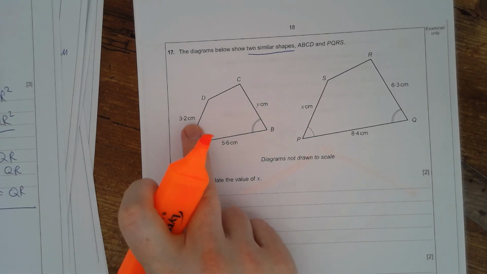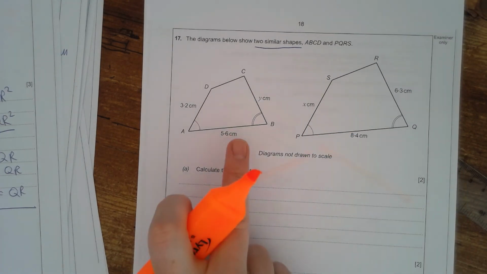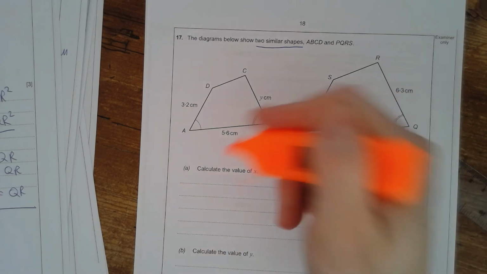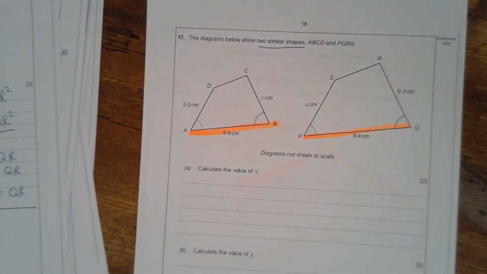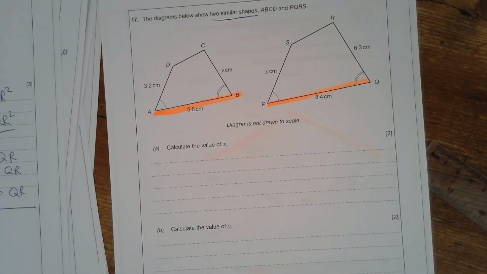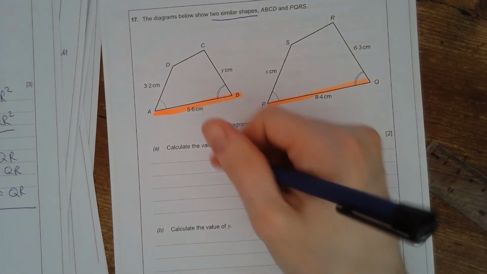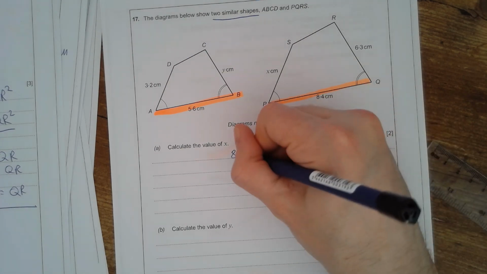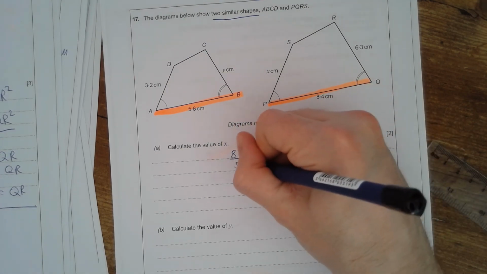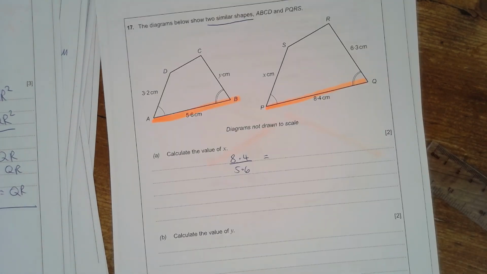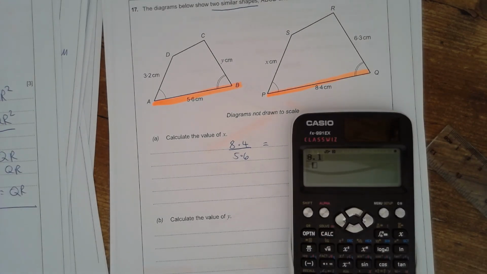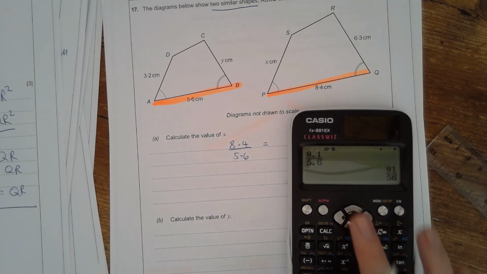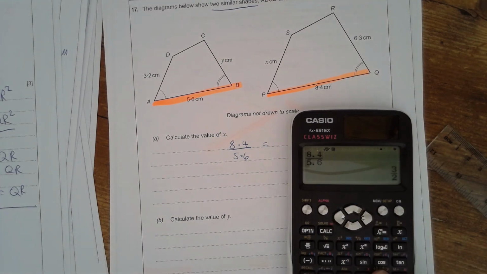Now, here, I've got 3.2 and an x, so that's no good. Here, I've got 5.6 and 8.4. I know both of those. So I can use that to find what we call the scale factor, how many times bigger it has actually got. Now, to work that out, I always do the big number, 8.4, divided by the smaller number. So 8.4 divided by 5.6 gives me an answer of 3 over 2, which is 1.5.